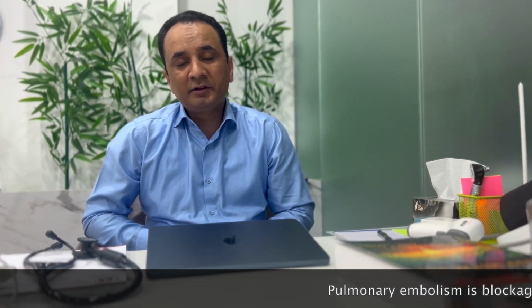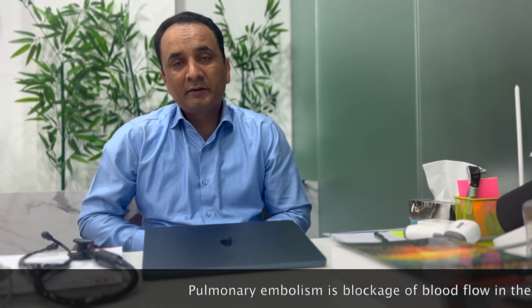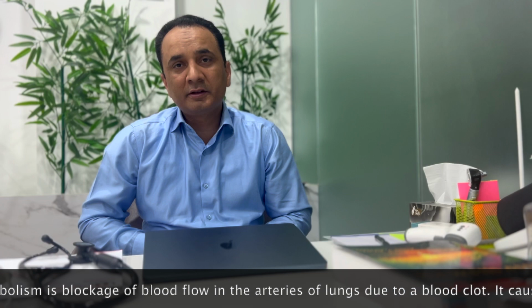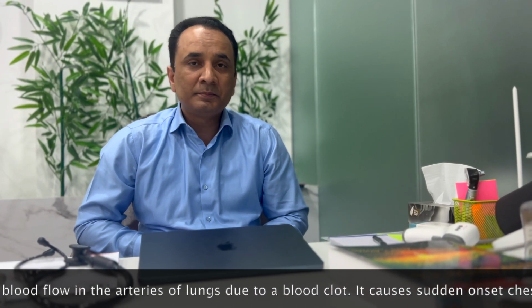If the patient has significant stress on the heart, we can use a thrombolysis medication, which dissolves the blood clot and restores the blood flow quickly. It has a side effect of causing hemorrhage, especially in the brain, which can be life-threatening. So we only use it if the patient is compromised due to pulmonary embolism.